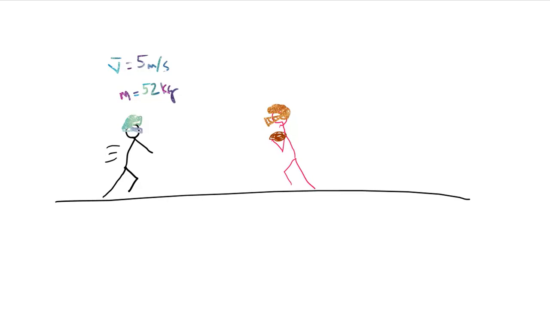And this person is a little smaller. We'll give them a mass of 45 kilograms and a velocity this way of 3 meters per second. So they are running straight for each other. And then they collide.